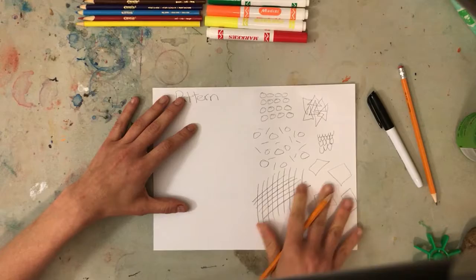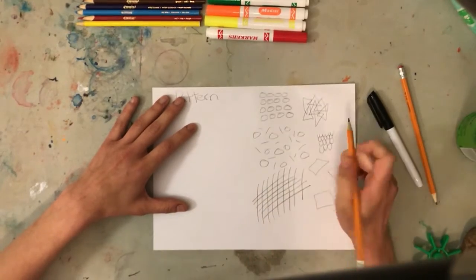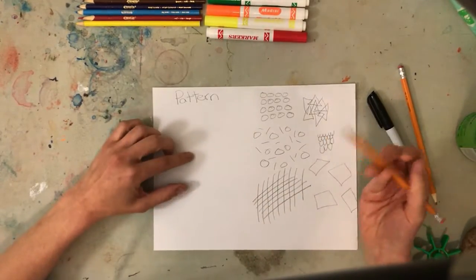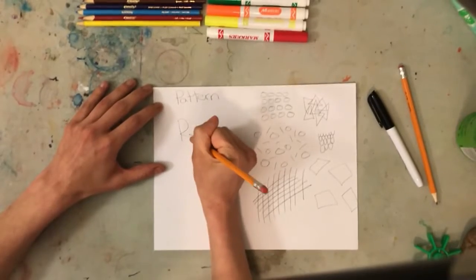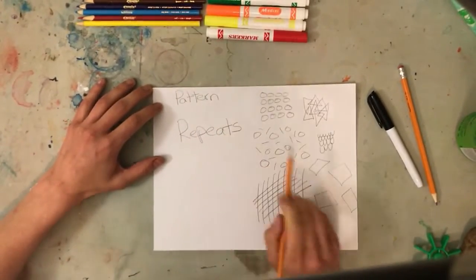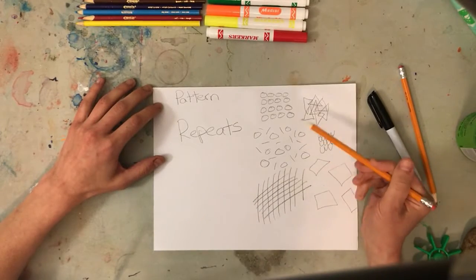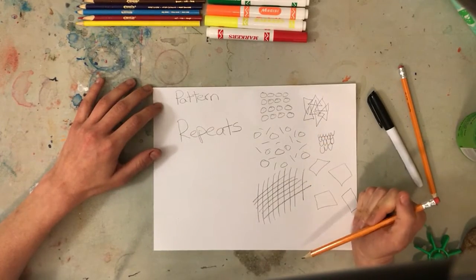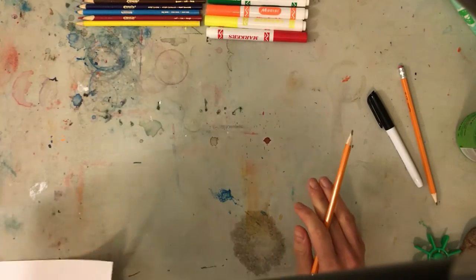So really, there's a lot of different ways that you can create a pattern for this project. The biggest thing is just that it repeats. So whatever you are adding to your pattern, there needs to be more than one of them to make it a pattern. Okay, let's get started with the project.